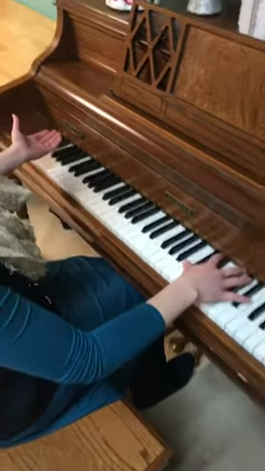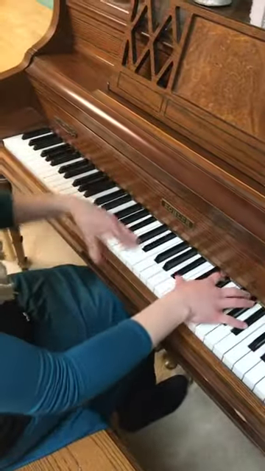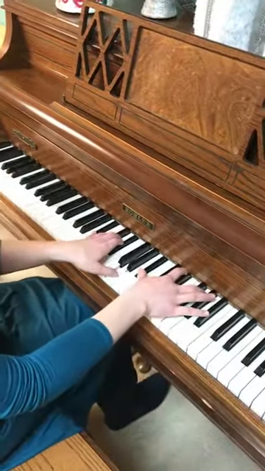That was a lot of octave left hand. Kind of like a harmony with the right hand.